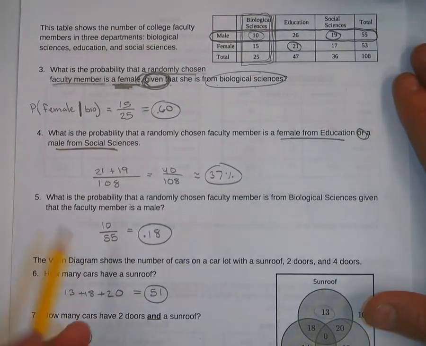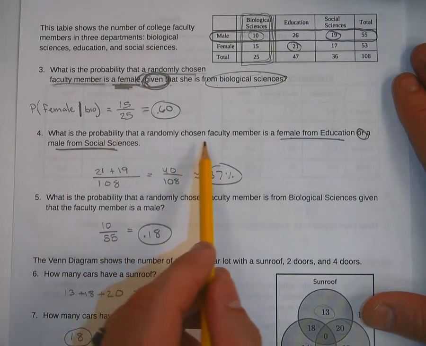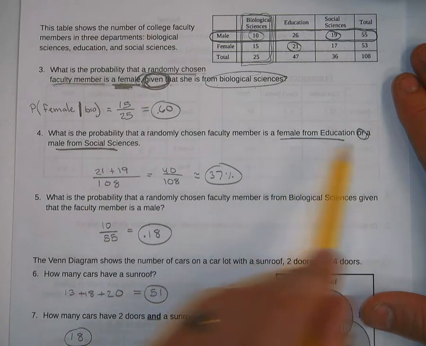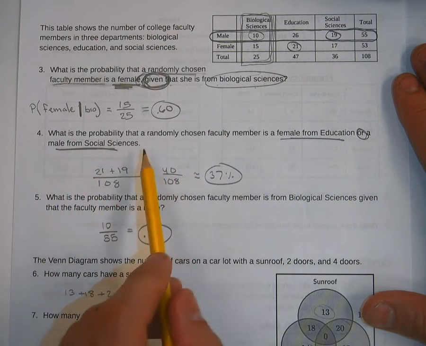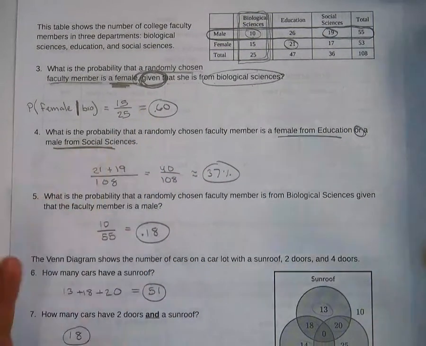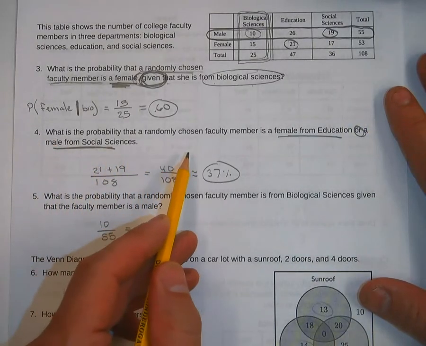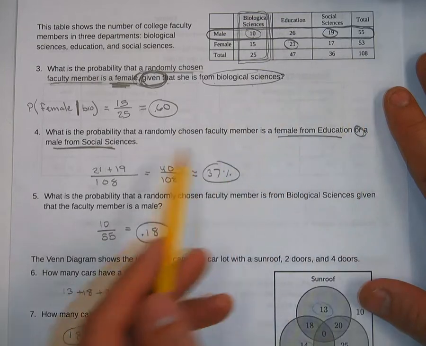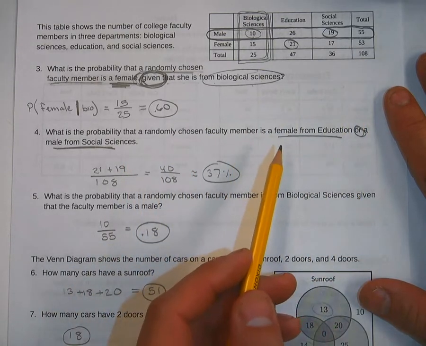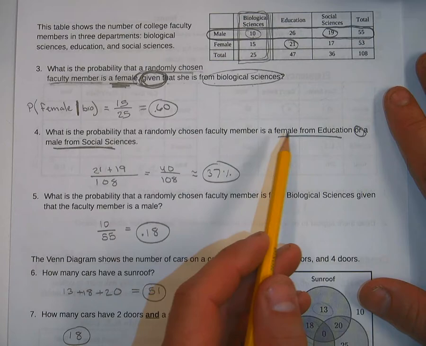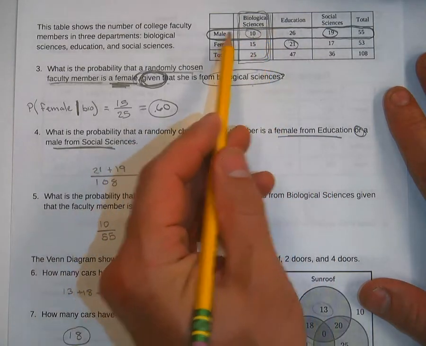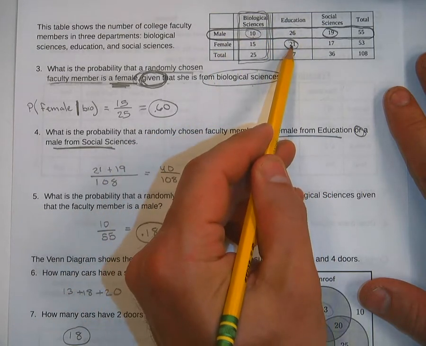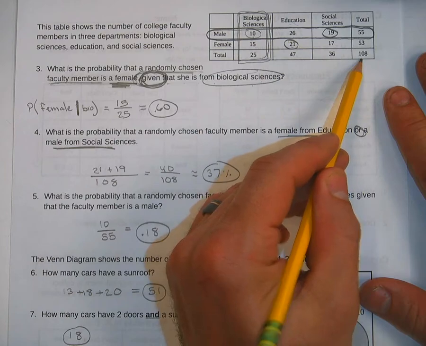Now, the next one, as I read through, what is the probability that a randomly selected faculty member is female from education or male from social sciences? There's no given here. There's no restriction. This is a randomly selected faculty member. So we will be dividing out of 108. Even though we have two separate categories, we're looking for a specific thing in each category. A female from education, that's 21 people, 21 out of the 108.